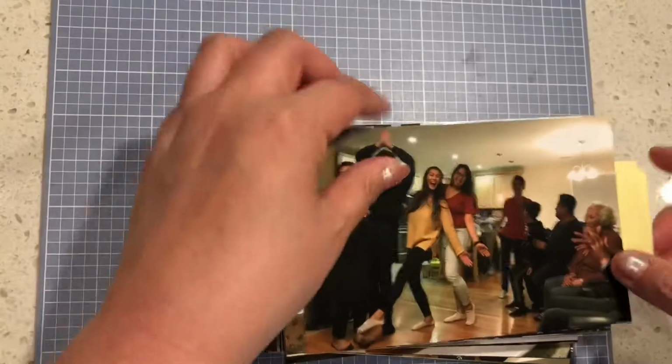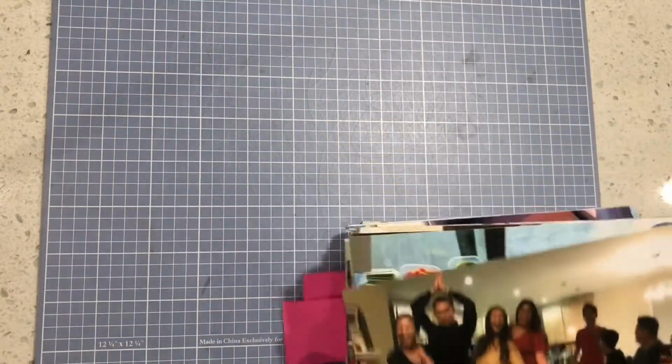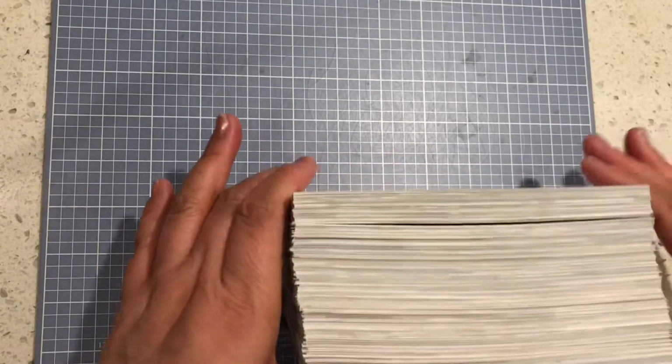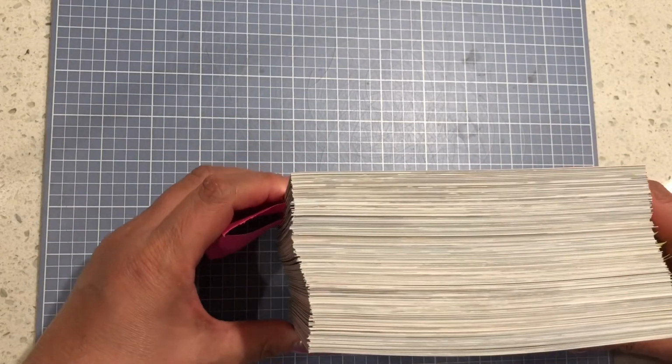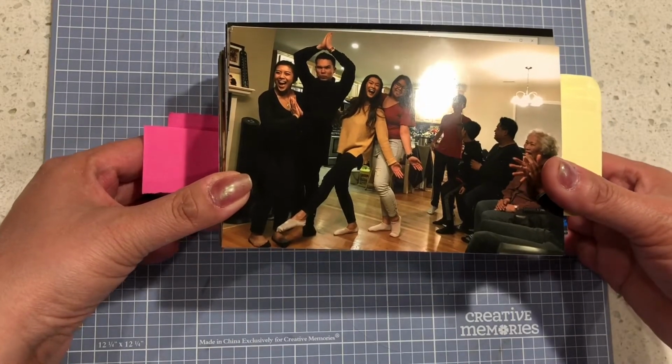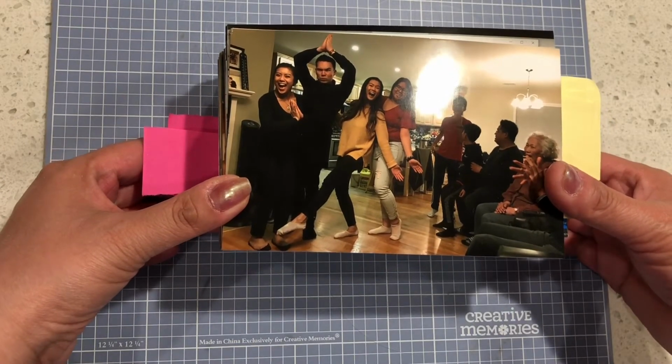What I ended up with are about 300 photos that you see here. Now this is totally manageable for me because this equates to about 60 scrapbook pages for 1 year, which is very minimal. But of course that makes sense because again, we hardly did anything.